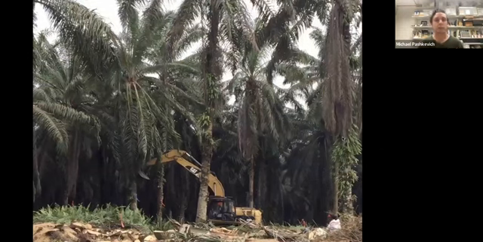Right, so let's talk about replanting. Oil palm commercially is about a 20 to 30-year-old crop. So in the wild, it can grow much longer than this. But what happens after about 20 to 30 years in plantations is that yields start to decline. And so therefore it becomes more profitable over time to replant these mature oil palms with young palms.